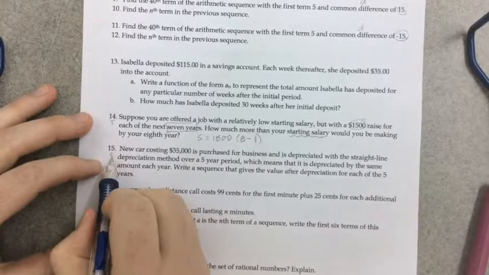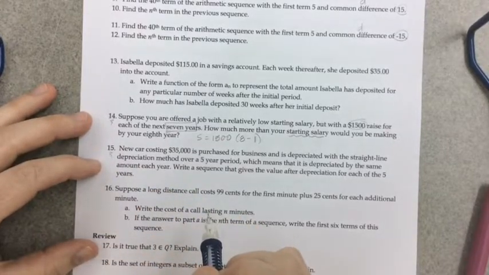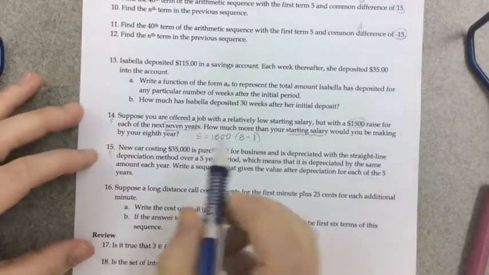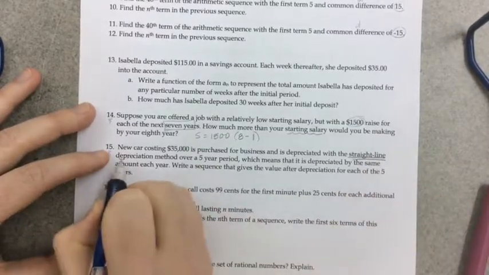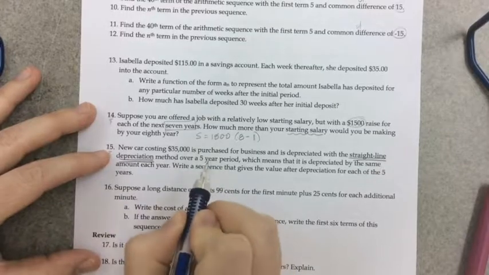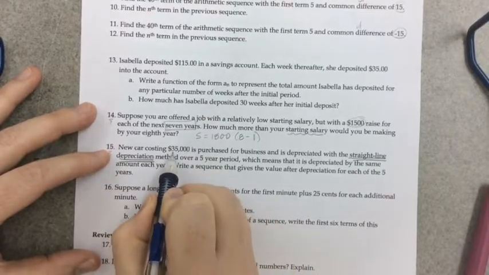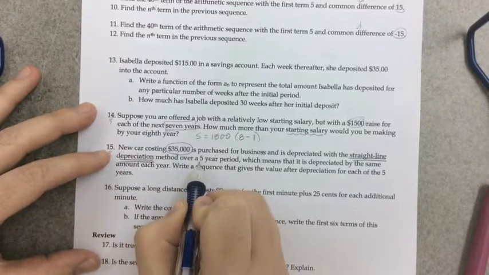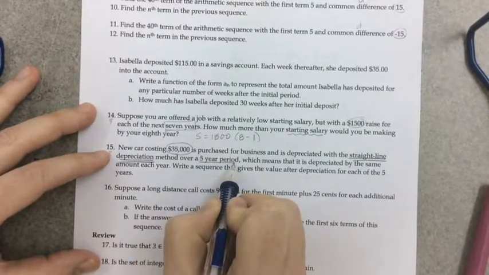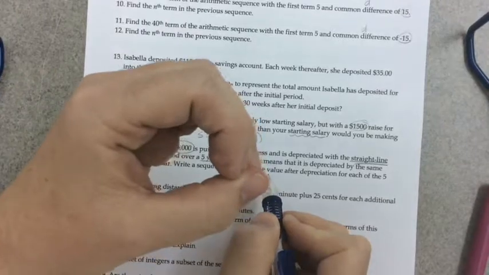And then finally, for number 15, there was a little bit of confusion on that. And it's this. Straight line depreciation means that this car is $35,000, and by the end of 5 years, it's going to be worth nothing.